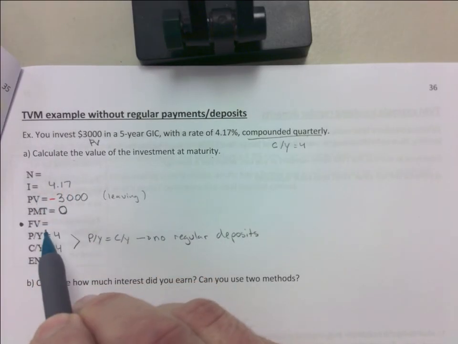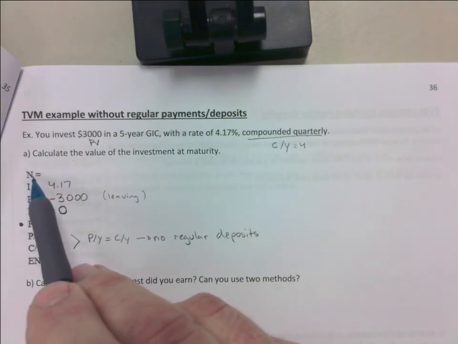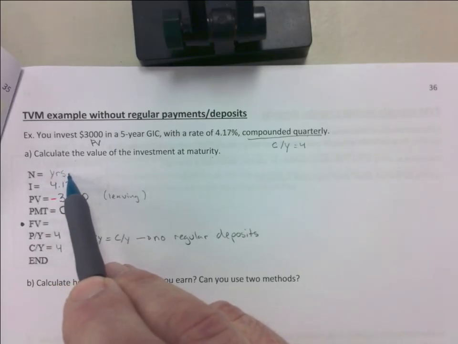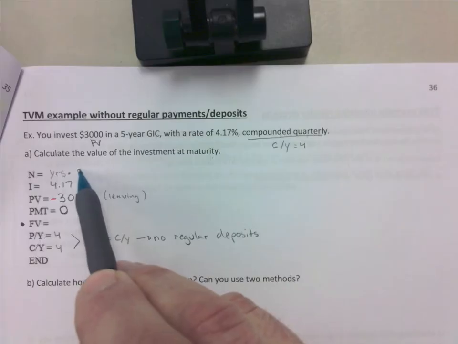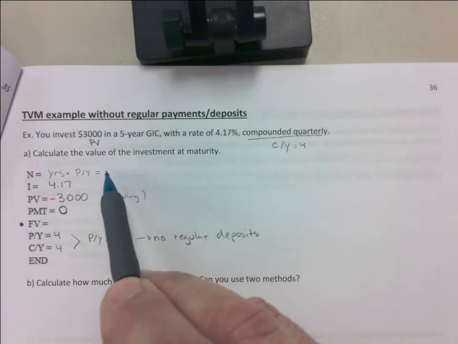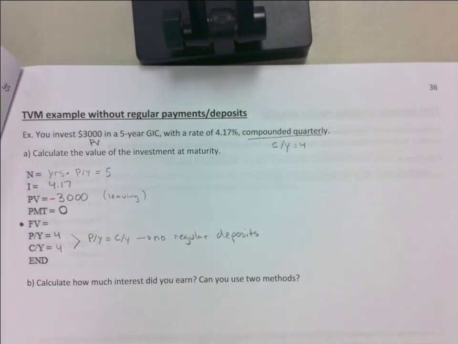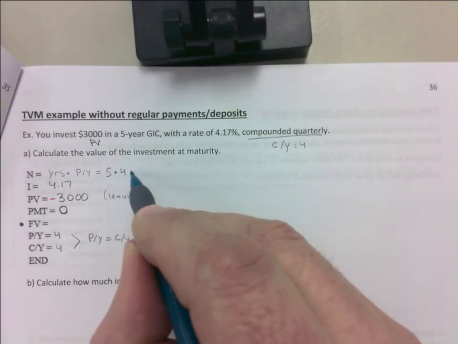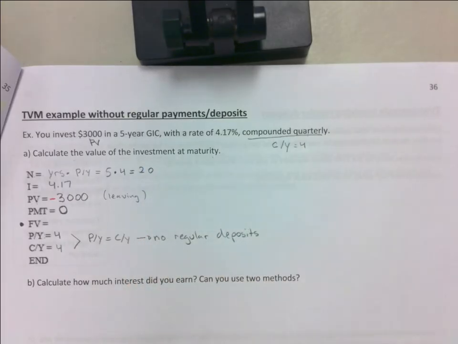I don't think I have to say anything about that. And then N is what? It's always years times whatever PY is. So in this case, we're dealing with 5 years. Sometimes the time is going to be somewhat tricky because they'll say someone starts when they're 18 and they want to go till they're 28. So 10 years went by, so you have to do a little bit of extra work. But it's 5 times 4. 20.